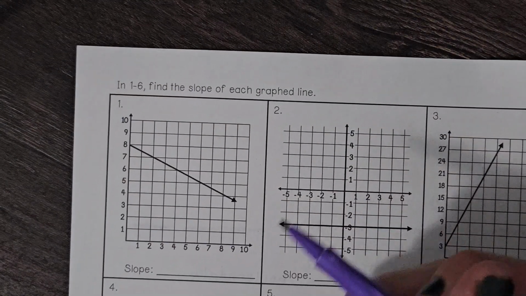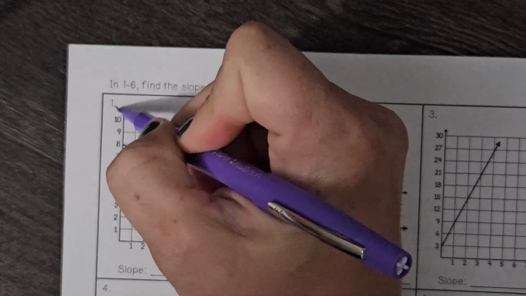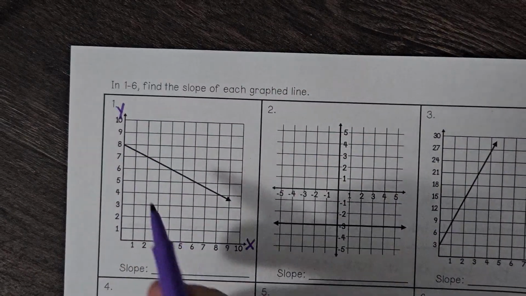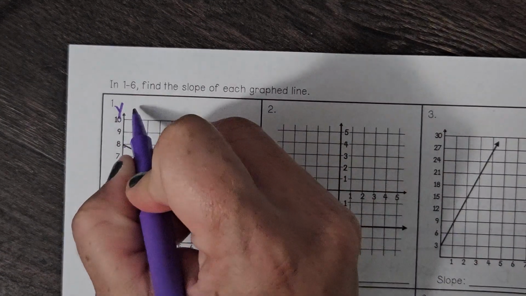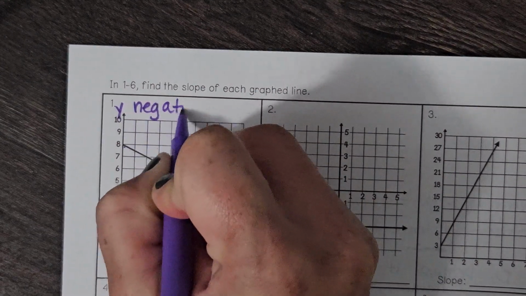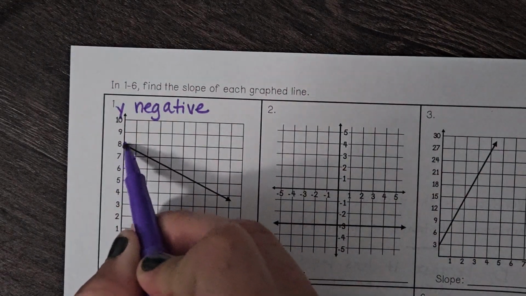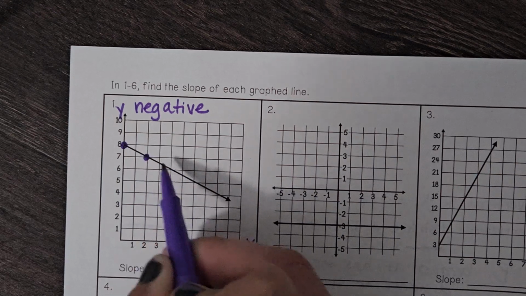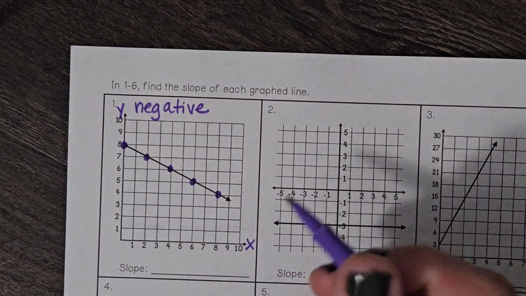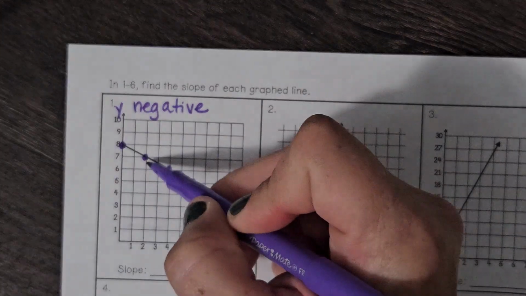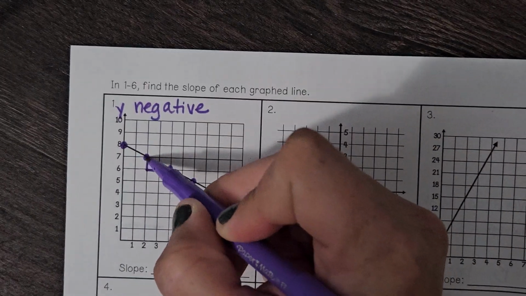So looking at this first one, I can see that my x values go by ones, my y values go by ones as well, and then if I trace my line, my pen or my marker is going to be going down, so that I know that my slope is going to show a negative slope here in a little bit. So now I'm going to find my points. I can see my points are going to land on the grid perfectly at these particular points. And then I can draw my right triangle. So I can go from one point to another point.